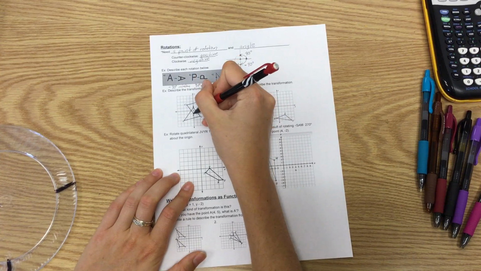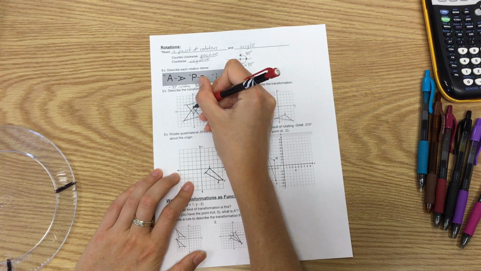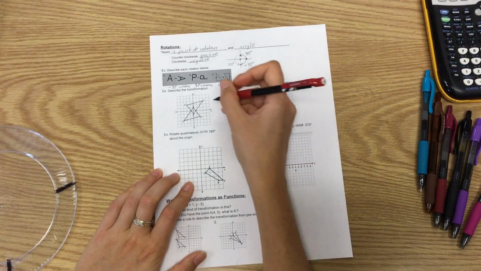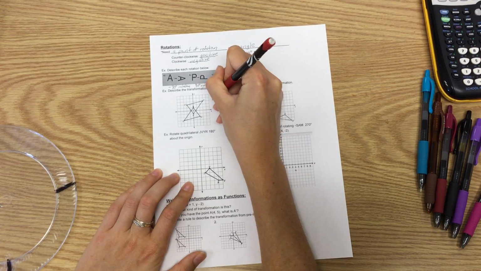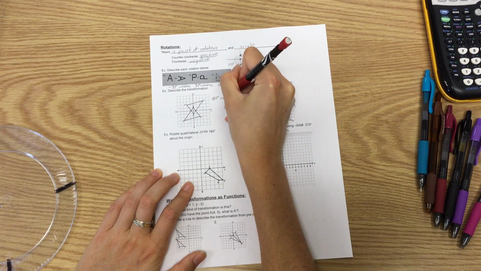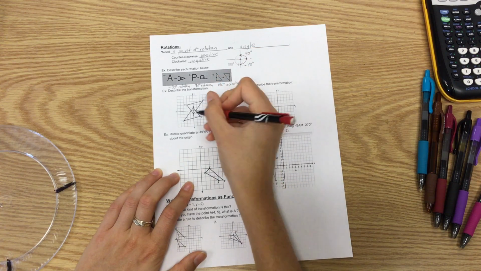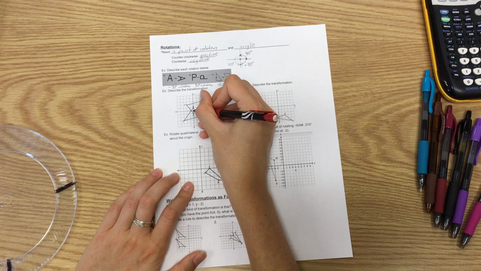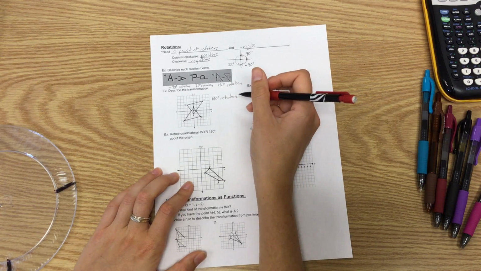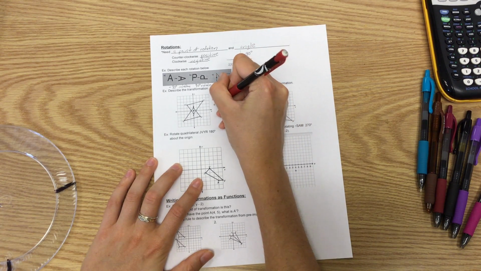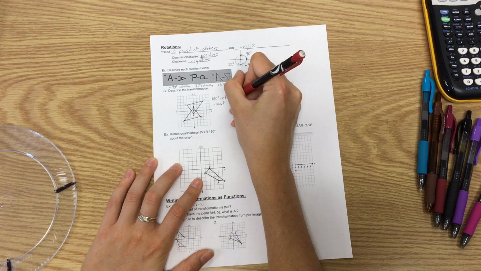See how R was on the axis and it went all the way over to the other side of the axis. So this was a 180 degree rotation, and the origin was the center of rotation. So just to be specific here, I'm going to say about the origin, or around the origin.